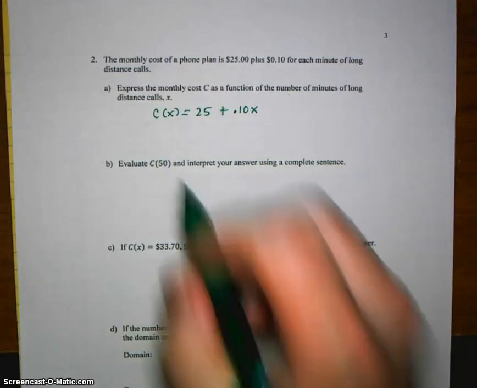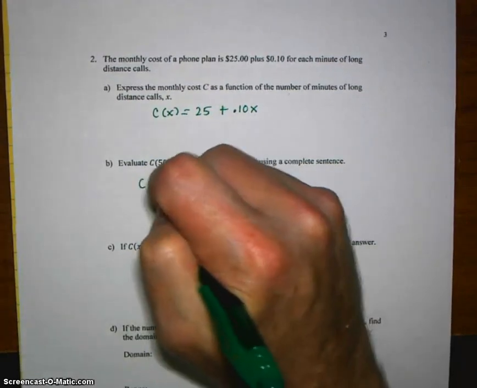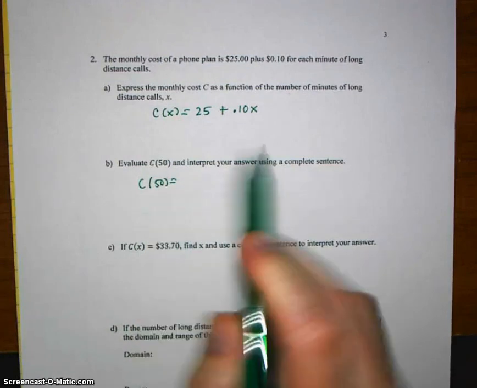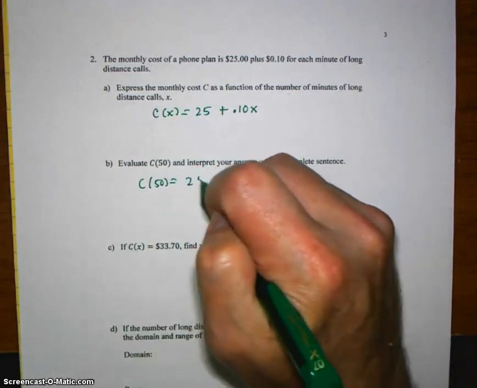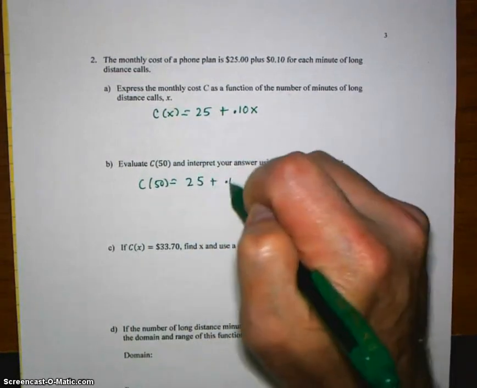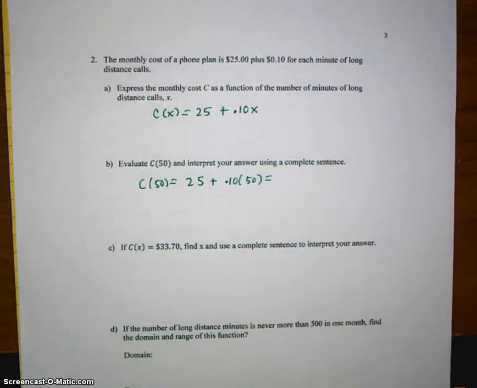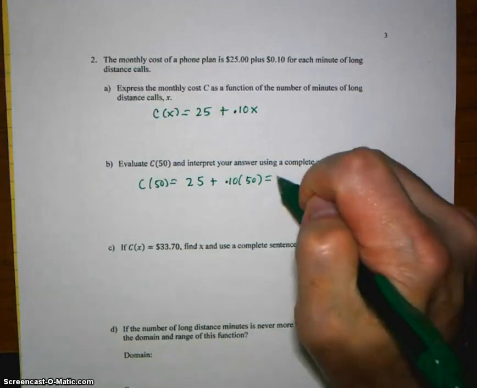Evaluate C at 50. Again, this symbol means we're taking 50 and plugging it in for the x. 25 plus 0.10 times 50. That should be 30, I think. 25 plus 0.10 times 50. 30, I was correct.